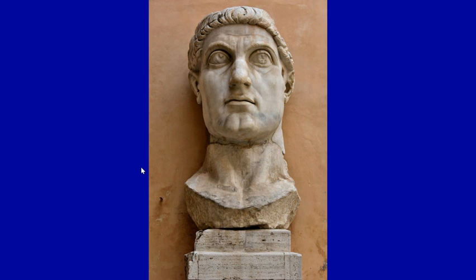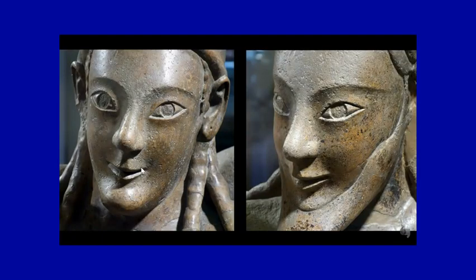So we can see in these portraits in the first semester that there's some oddness to them, especially right here in the portrait of Constantine. His eyes are a little bit too big, and these eyes are shaped a little bit too much like almonds. They were idealized, and they're almost cartoonish.